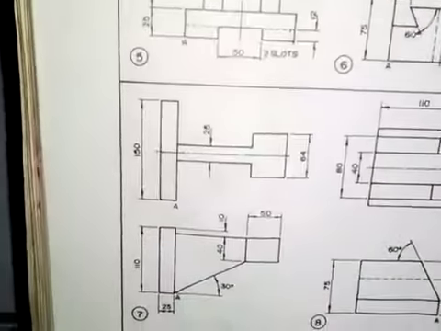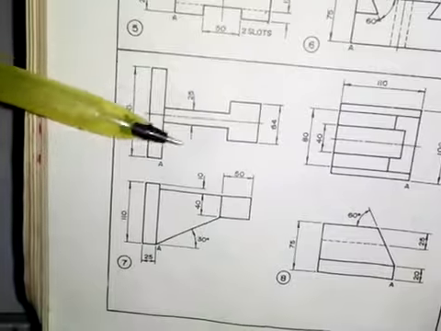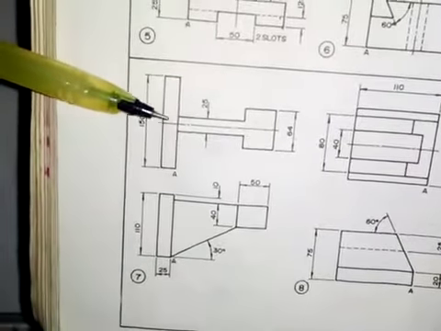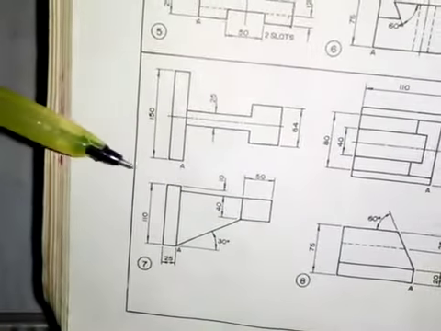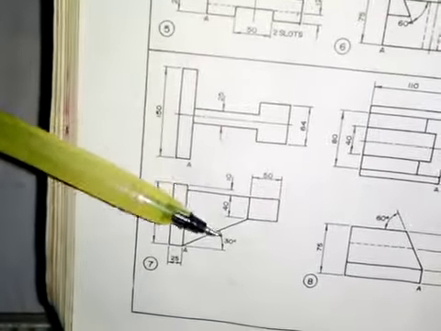Alright, I'll be showing you how you can draw the isometric view of this object, as we are given the orthographic views in third angle projection. It means that this is the plan and this is the front elevation.